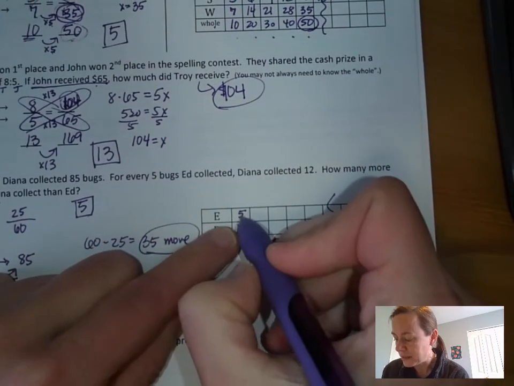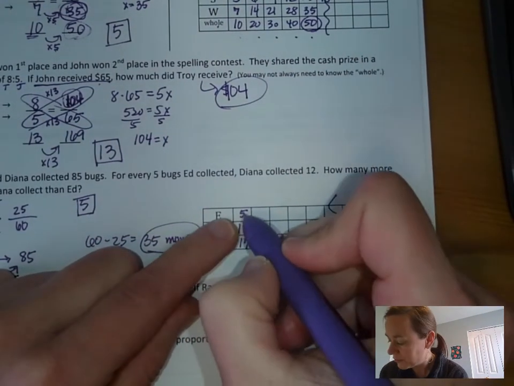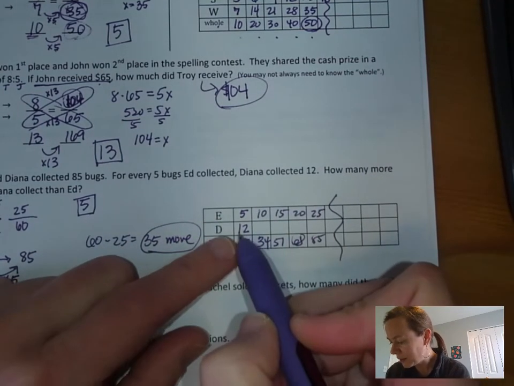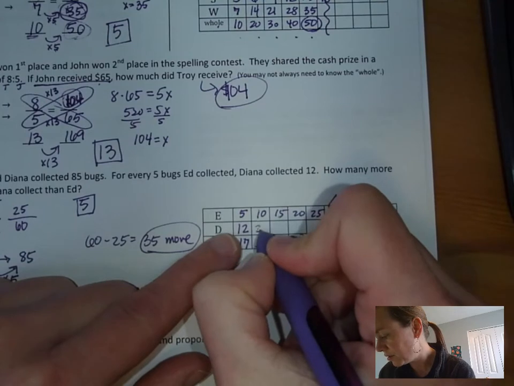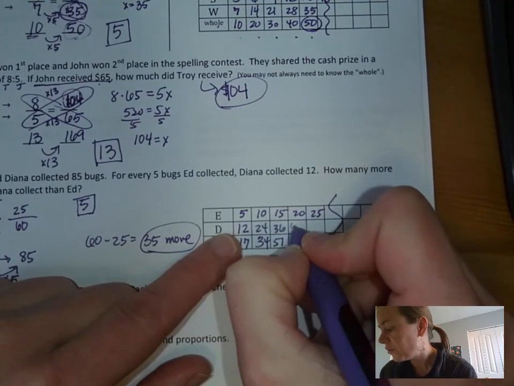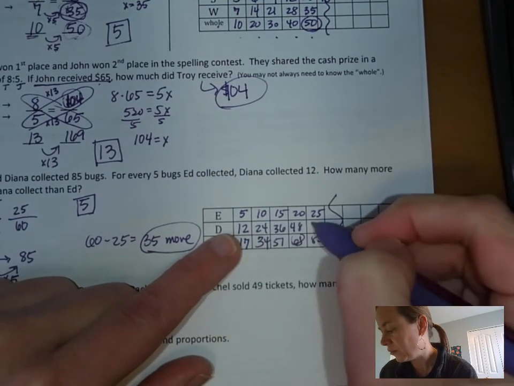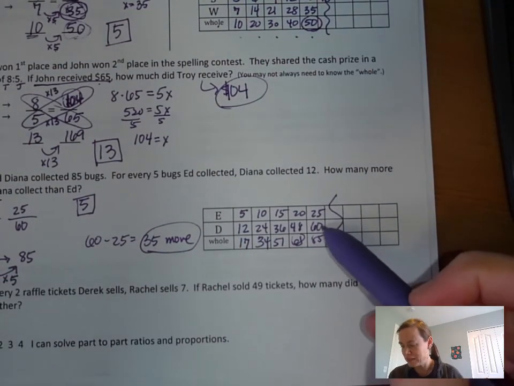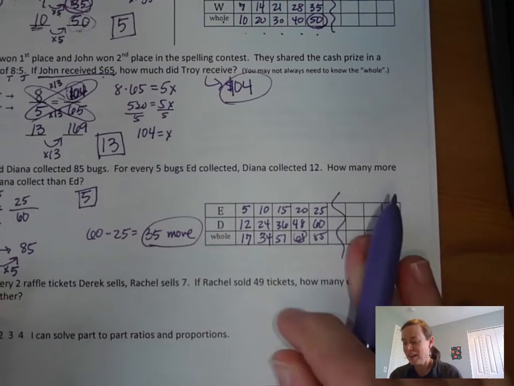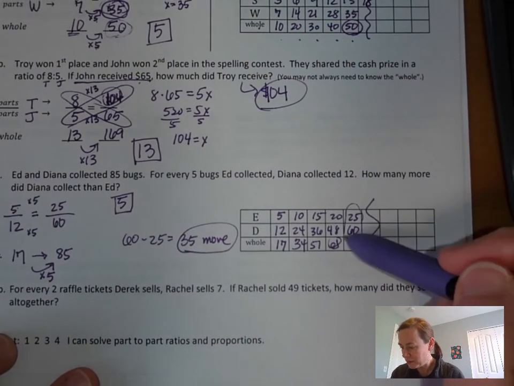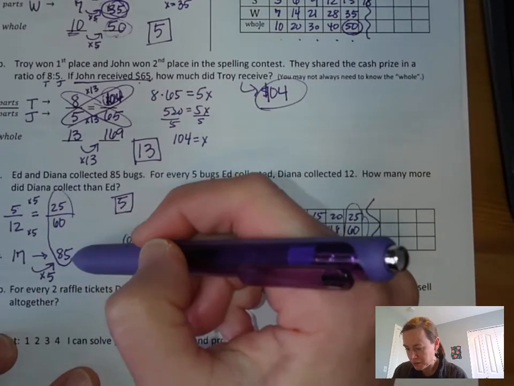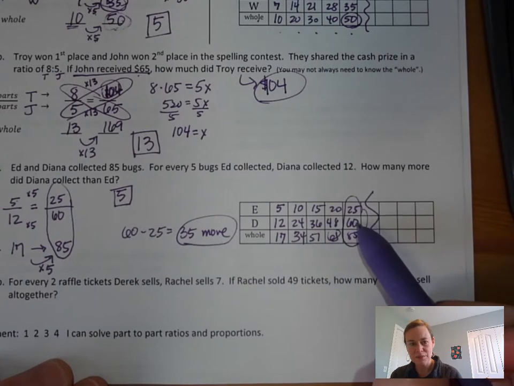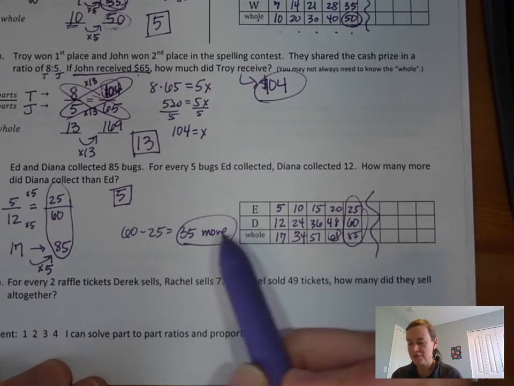Let's count by fives now because Ed is collecting 5 at a time, right? So 5, 10, 15, 20, and 25. And then we're going to count by 12s for Diana. So 12, 24, 36, 48, and then, what is it, 60. And again, always good to double check: 25 plus 60 equals 85. Okay, good. And you will notice that these numbers are the same as these numbers, just reached by a different method. And then you would still need to take Diana's number, subtract Ed's from it to figure out the 35.